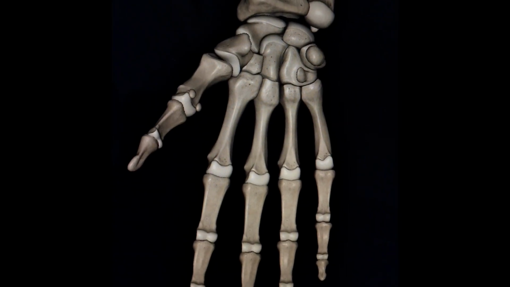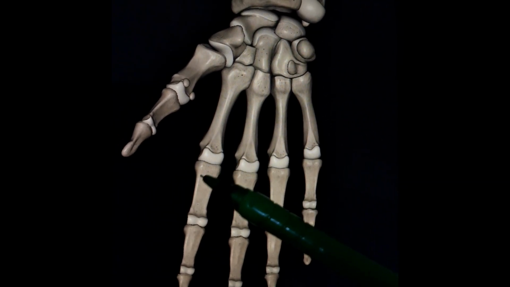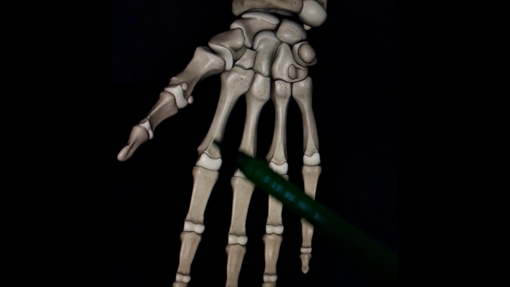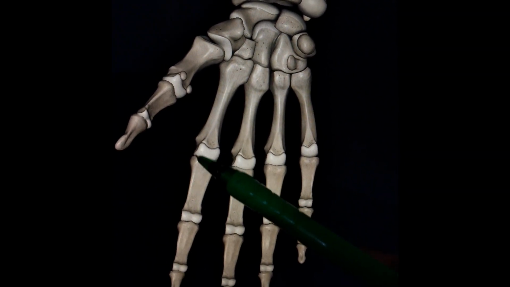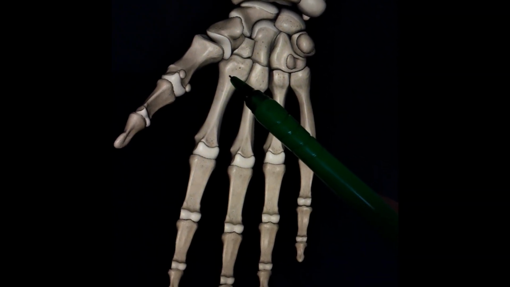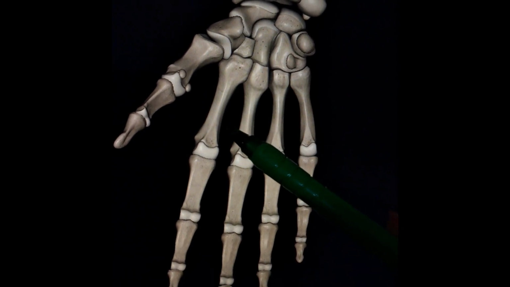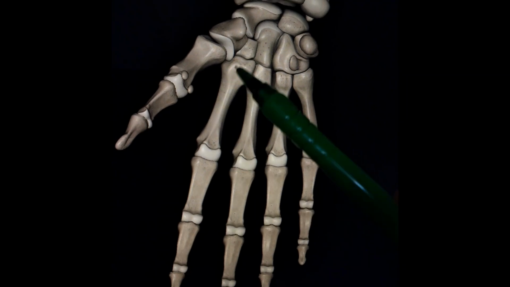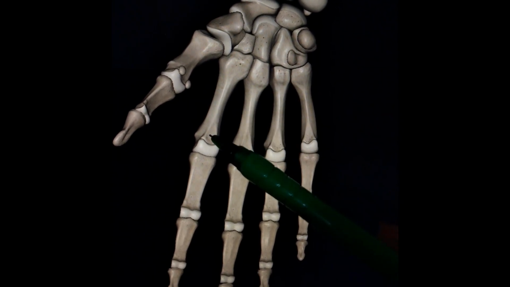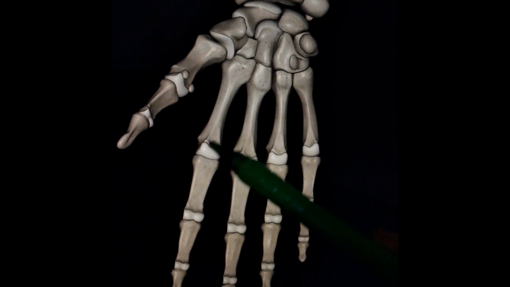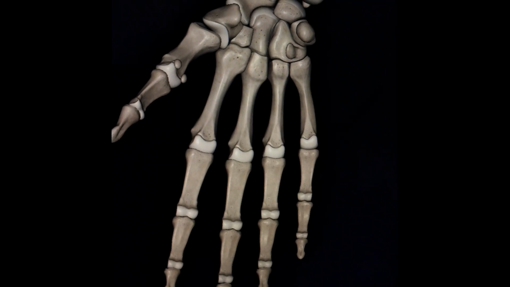Now let us see the metacarpal bones. There are 5 metacarpal bones. Each metacarpal bone consists of a head, a shaft and the base. The head is present at the distal end and the base is at the proximal end and it is expanded. The shaft extends between the head and the base. It is concave on the palmar aspect, and on its dorsal surface presents a triangular area in its distal part.